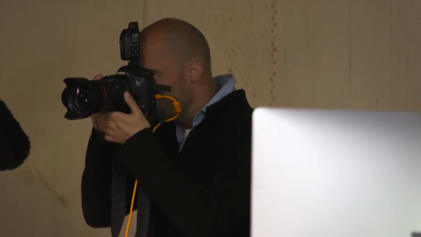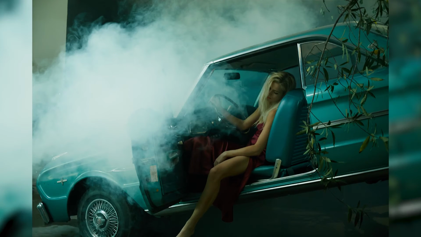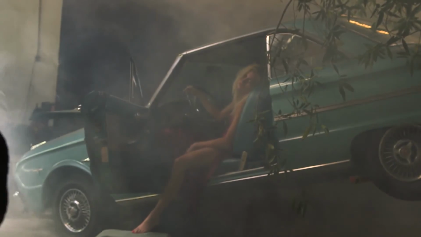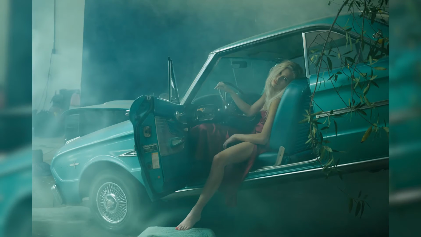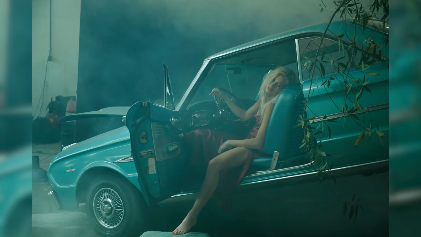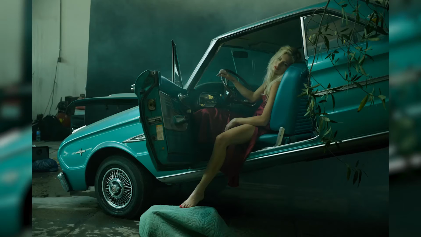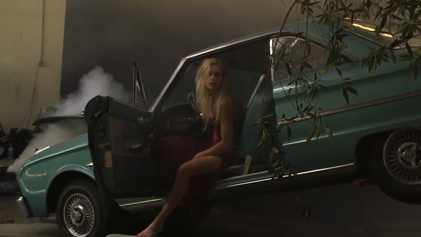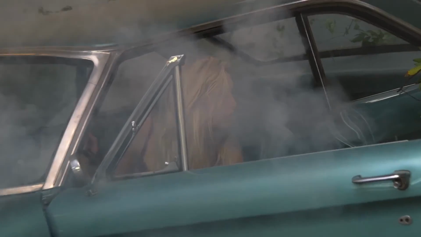A little dark there, and I don't know. A little too much smoke. Yeah. So cool. I love this. Little smoke. Yeah. Lean back again.